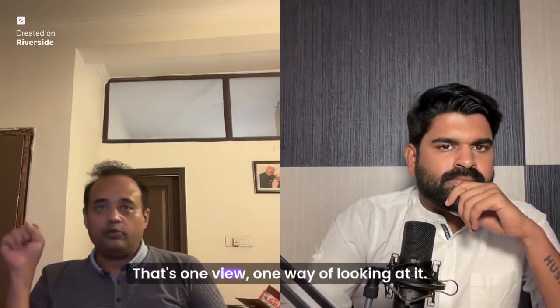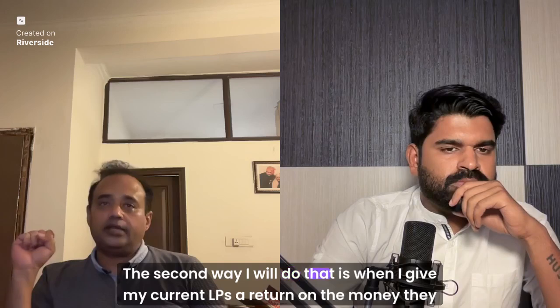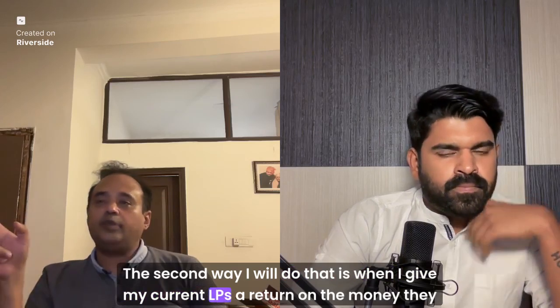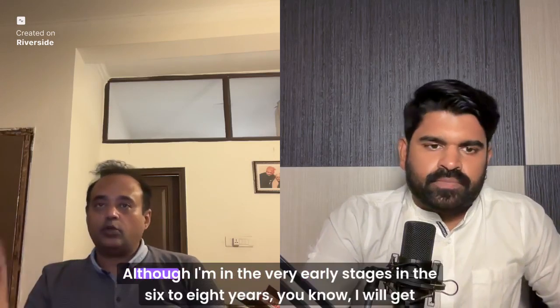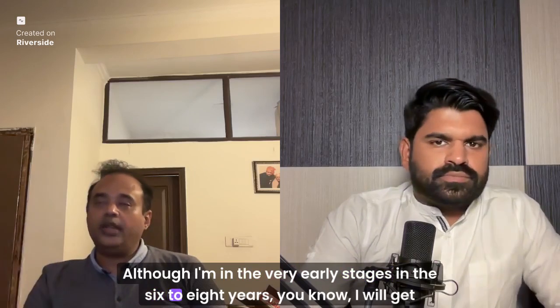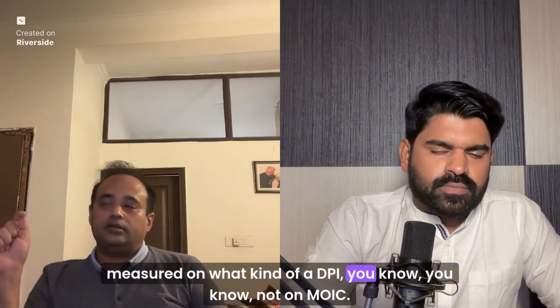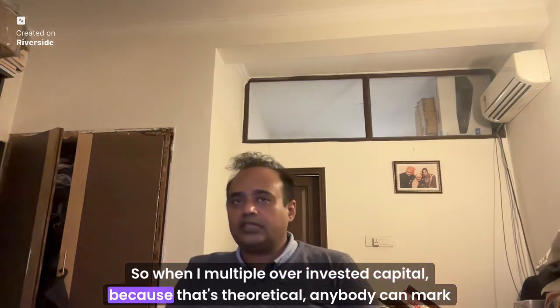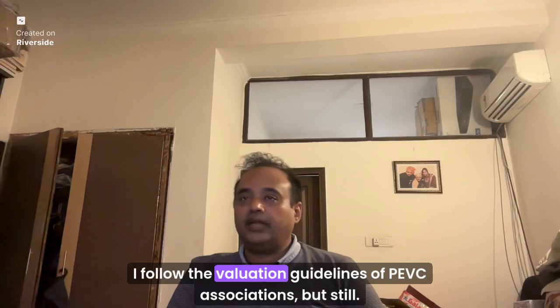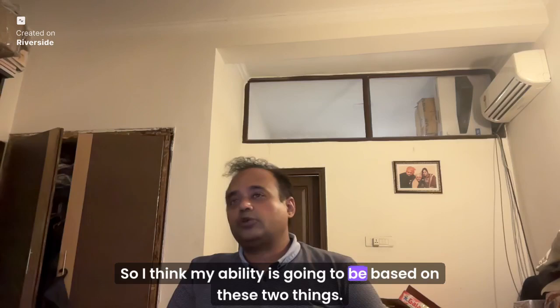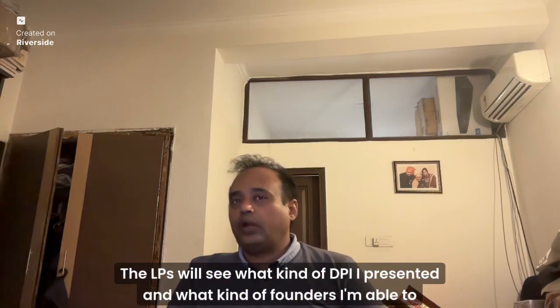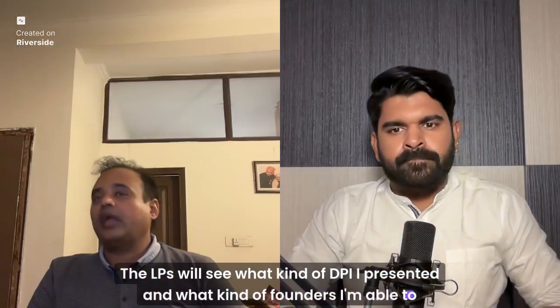Table. Okay, that's one way of looking at it. The second way is when I give my current LPs a return on the money they have invested. Although I'm in the very early stages, in 6 to 8 years I will get measured on what kind of DPI, paid capital, I have, not the multiple over invested capital, because that's theoretical, anybody can mark. Okay, I follow the valuation guidelines of PEVC associations, but still. So I think my ability is going to be based on these two things. The LPs will see what kind of DPI I have presented and what kind of founders I'm able to attract.